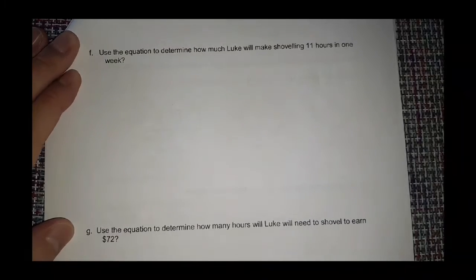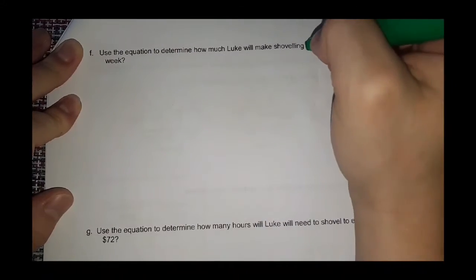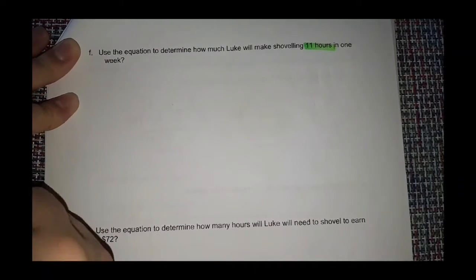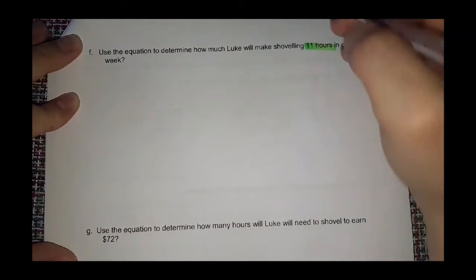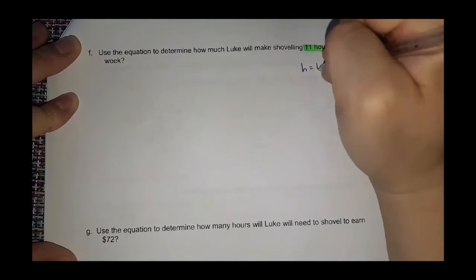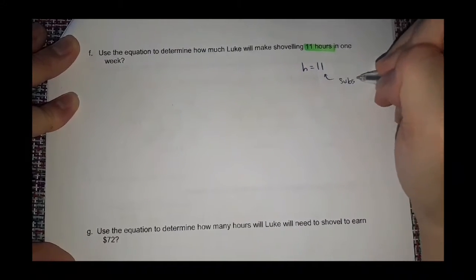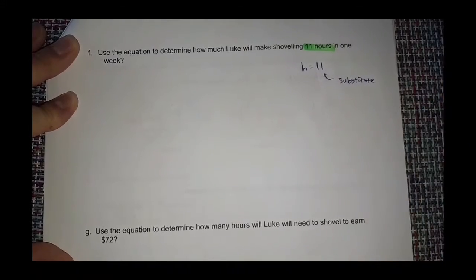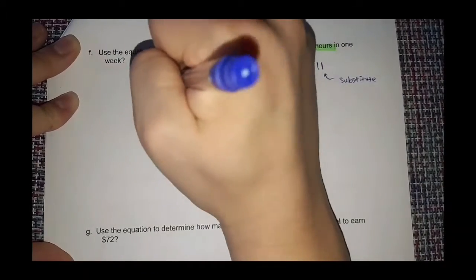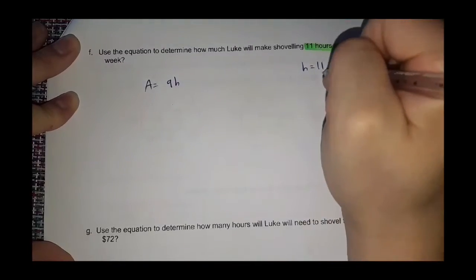Use the equation to determine how much Luke will make shoveling 11 hours in 1 week. So we now know what value to be substituted. We are going to substitute this 11 into our equation.